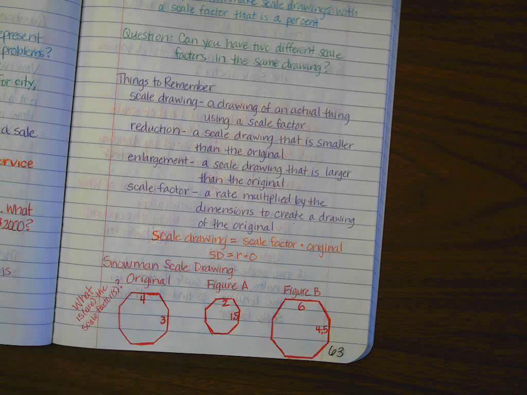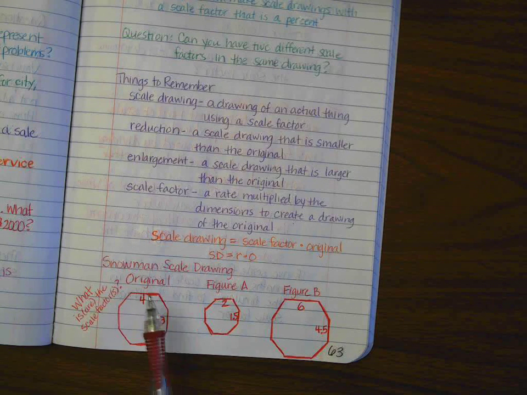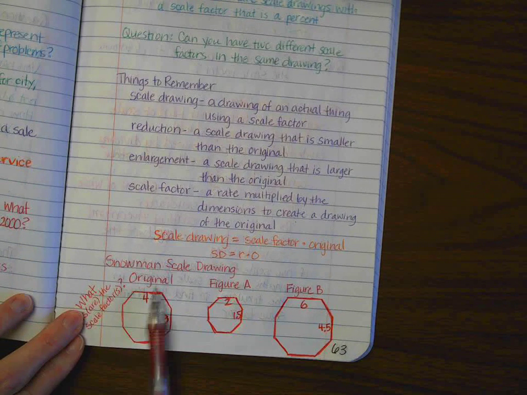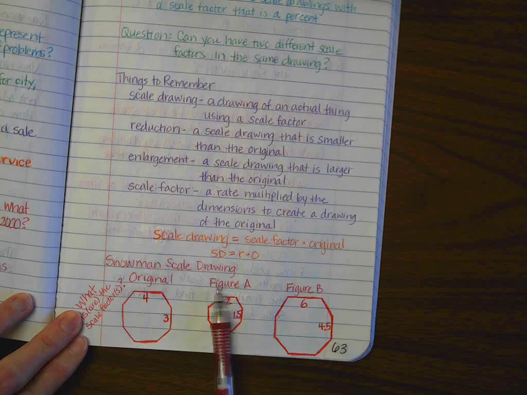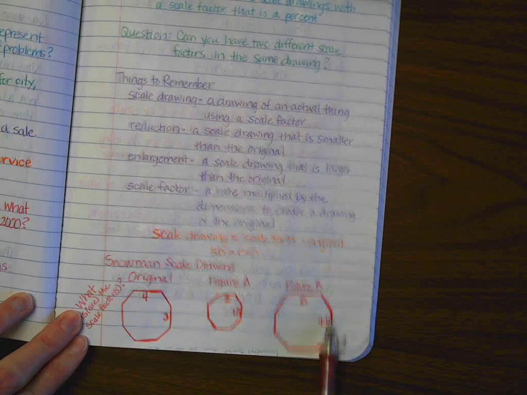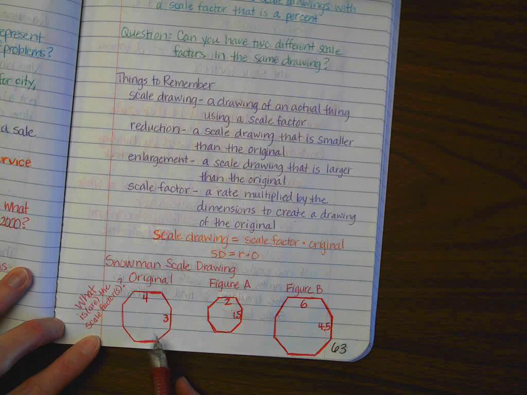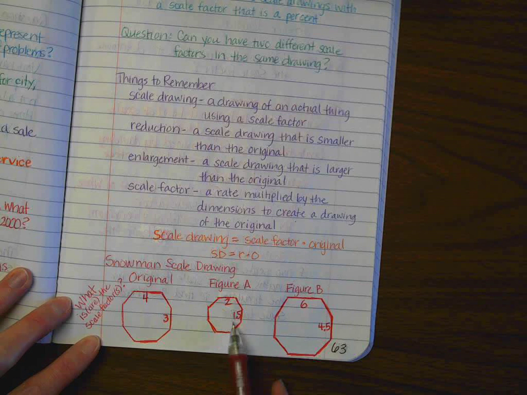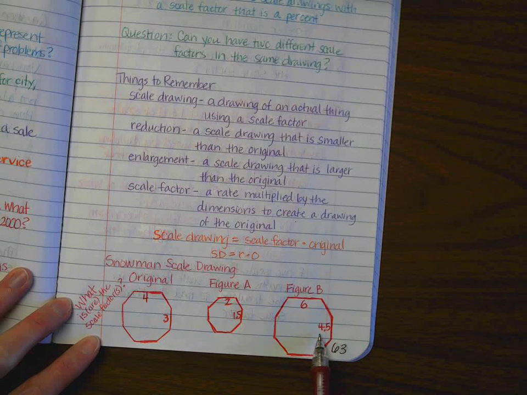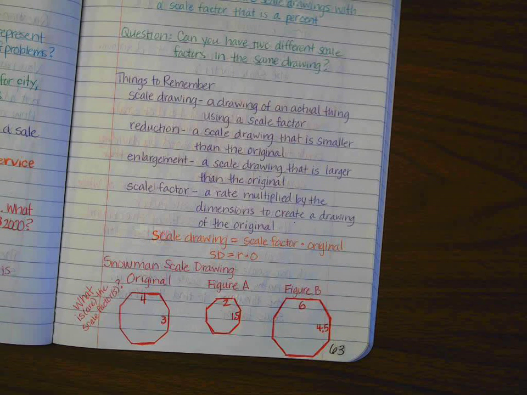So a way to test to see if you remember it is we have a snowman scale drawing. Now, this doesn't look like a snowman at all, okay? But we're going to turn it into a snowman by the time we're done. So we have the original is this size, figure A is this size, and figure B is this size. And what I want you to notice about these pictures is, yes, they're all octagons, okay? Second thing is they have different side lengths. So this is 4, whereas this is 3. They are not drawn to scale at all. This is 2, and this is 1.5, and this is 6, and this is 4.5. So those are the lengths, okay?